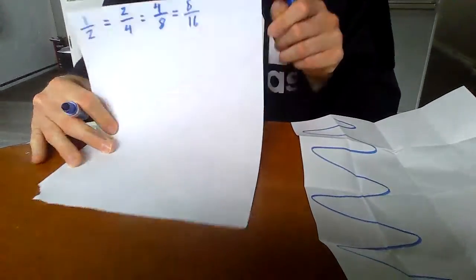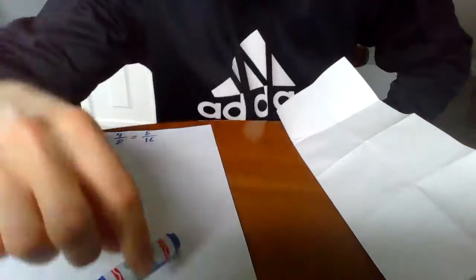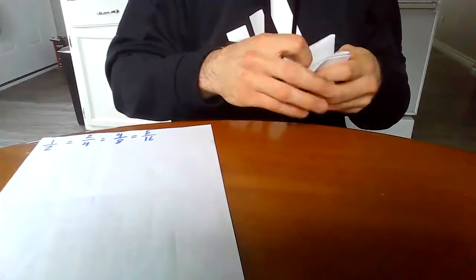Okay? Why don't we see if we can fold this one more time? And we could keep going forever, but the only thing is it's going to get very difficult to keep folding.